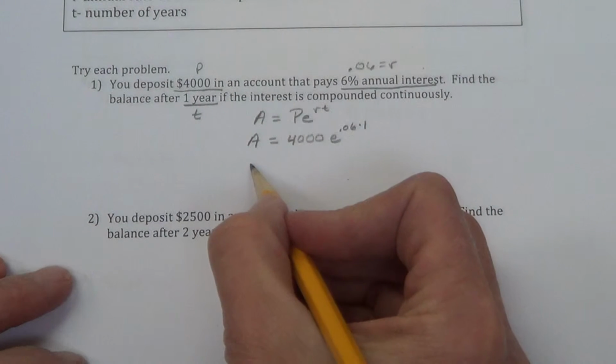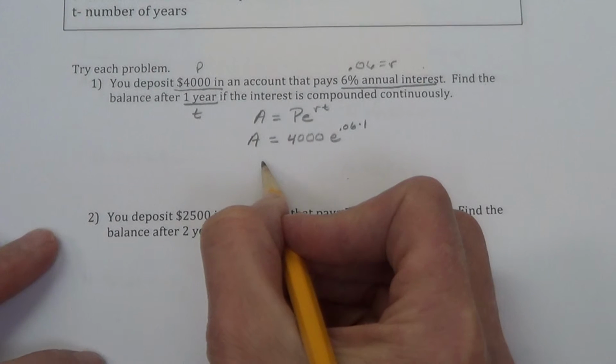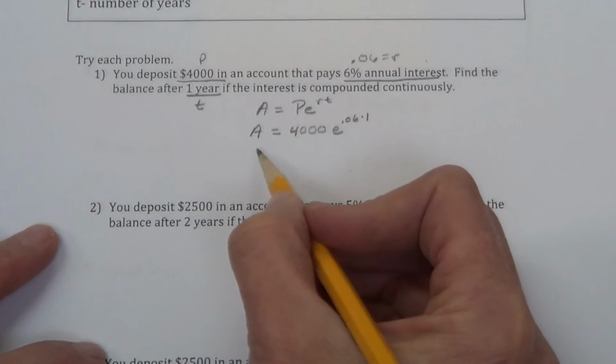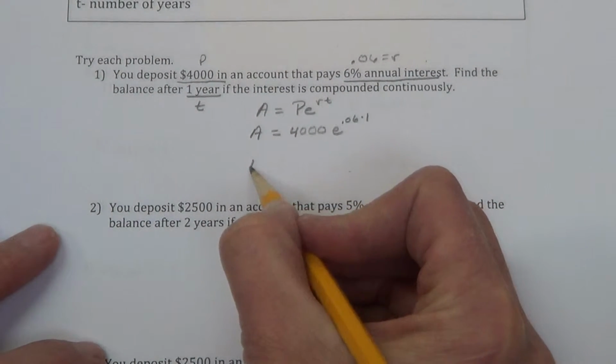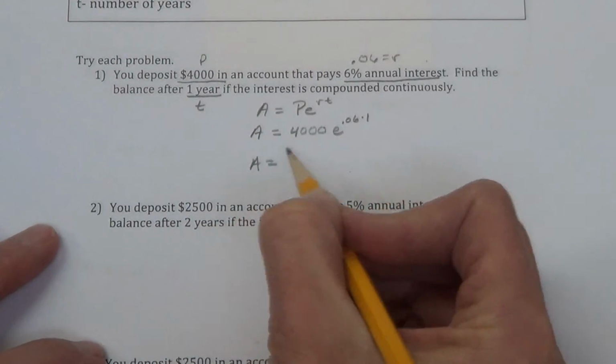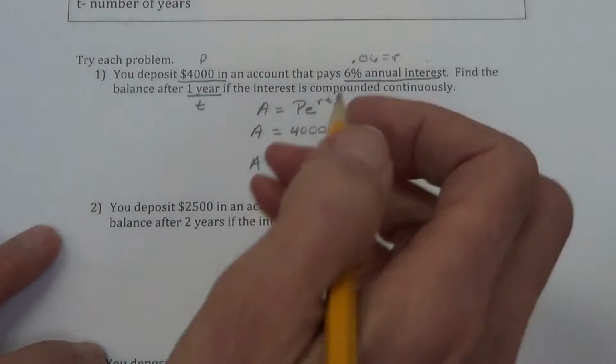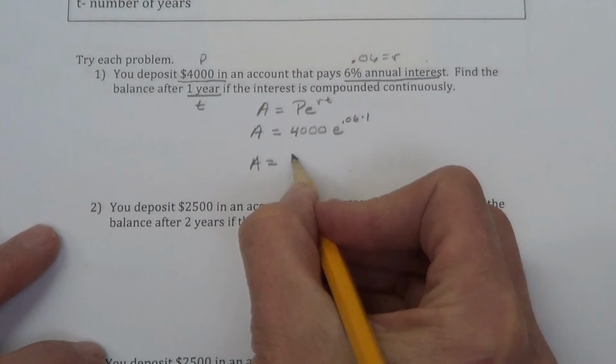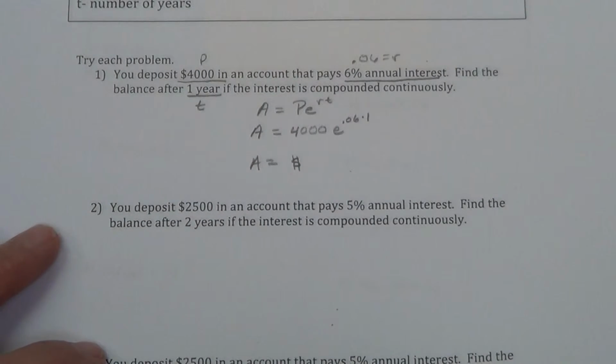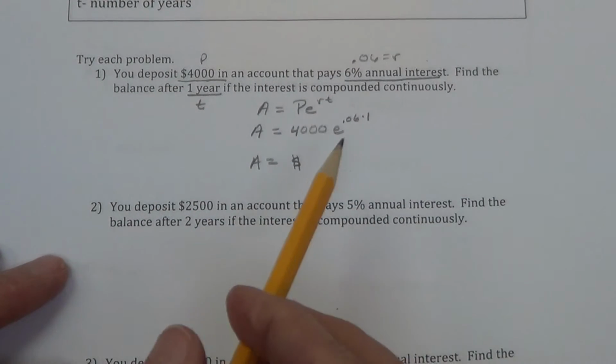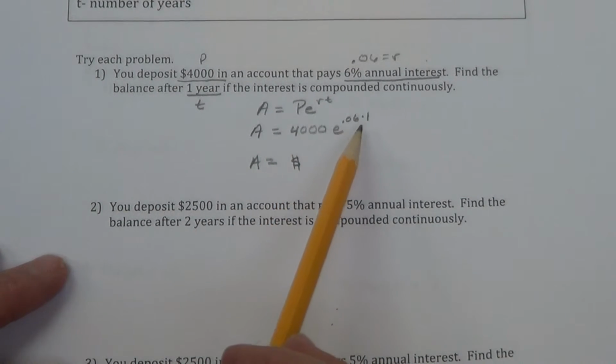And when we put it into the calculator, please come to class and do that. I want you to find the actual amount on the calculator. And from what I've heard from you guys, not too many of you have calculators at home other than on your phone. If you have it on your phone, then please feel free to do this.